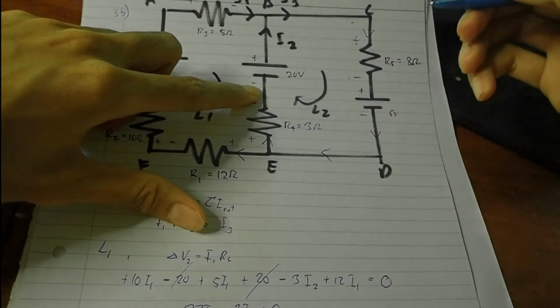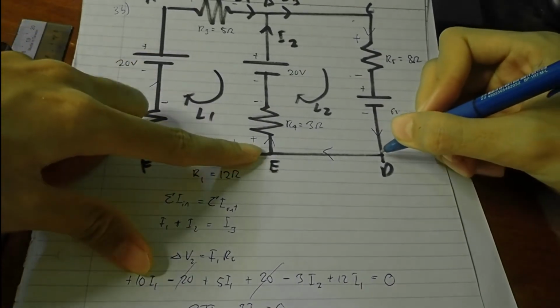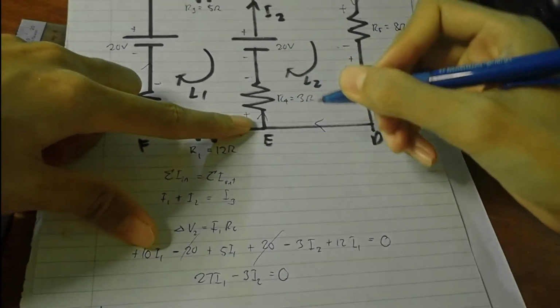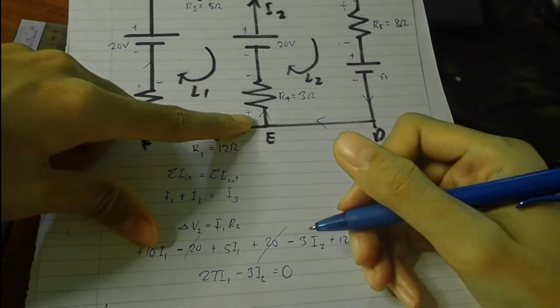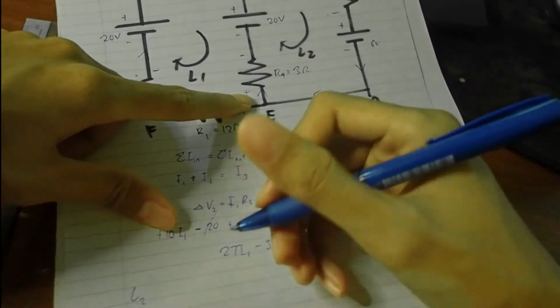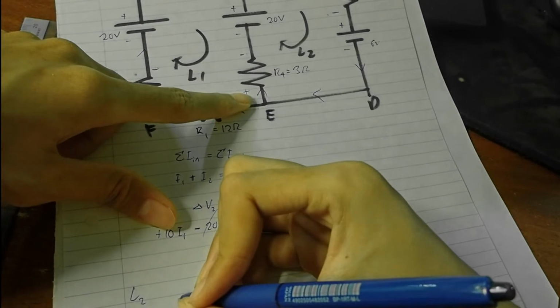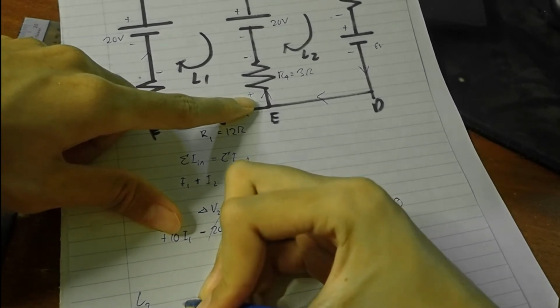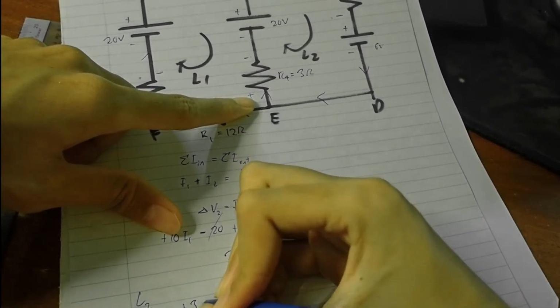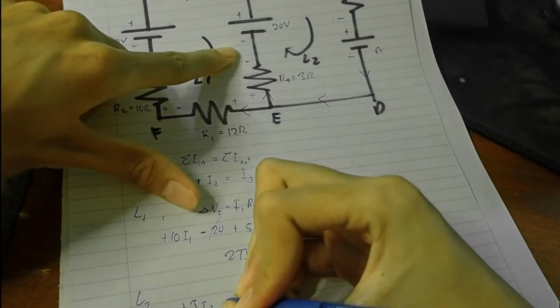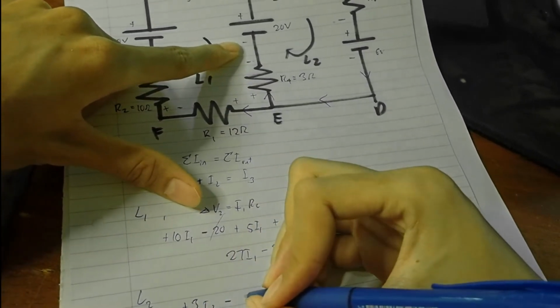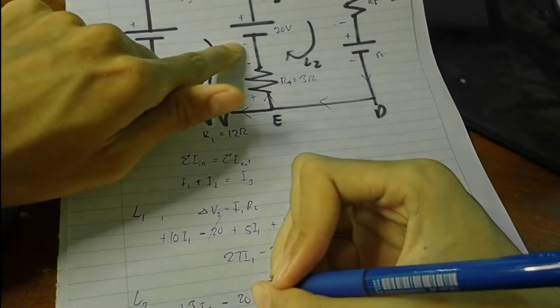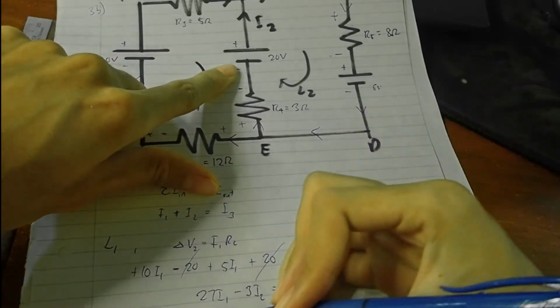Let's say we start at point D, moving along in a clockwise manner. We meet R4. So the potential difference across resistor 4 is positive 3 I2. Then we meet the battery, negative 20, because we meet the negative terminal of the battery.